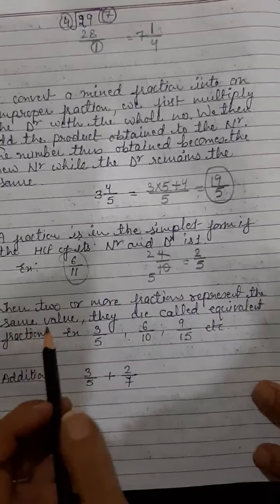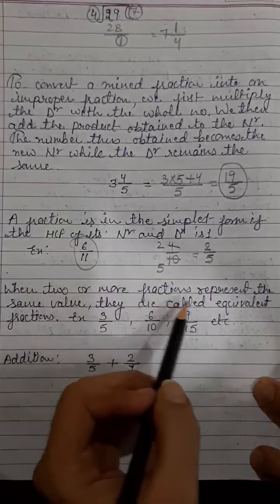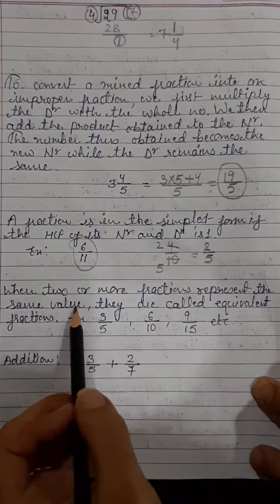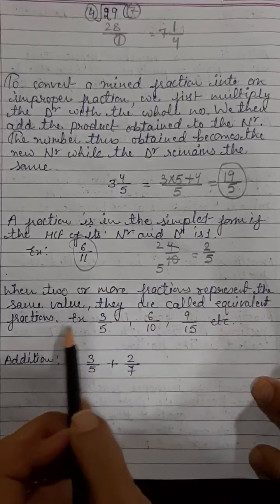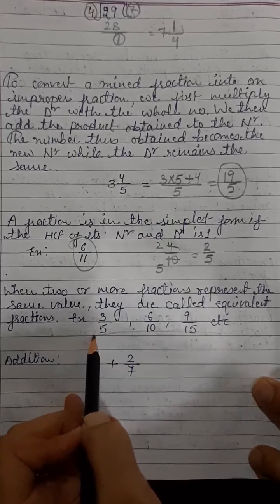Clear? When two or more fractions represent the same value, they are called equivalent fractions. For example, 3 by 5, 6 by 10, 9 by 15. These are equivalent fractions. Why?